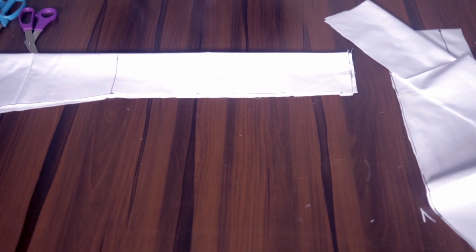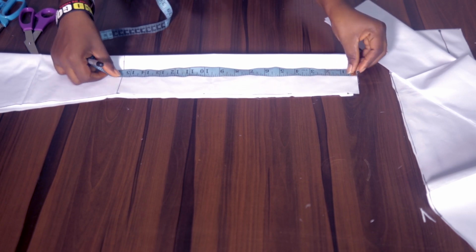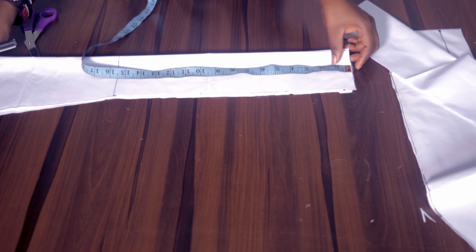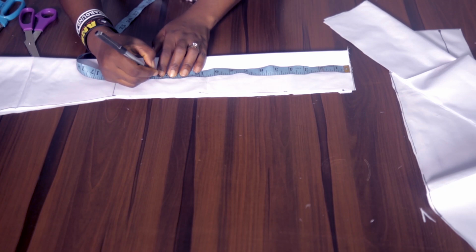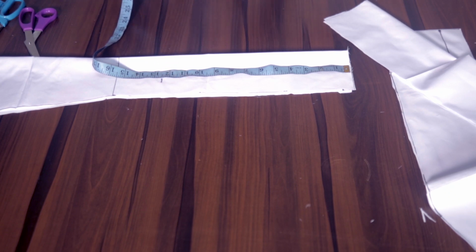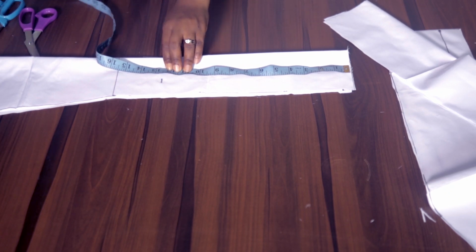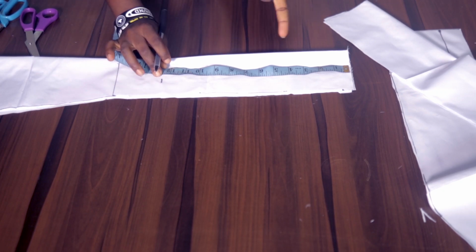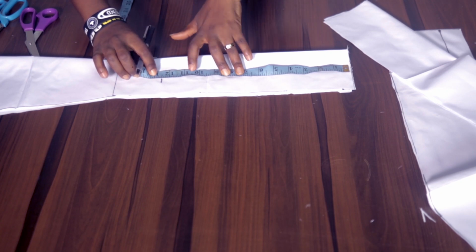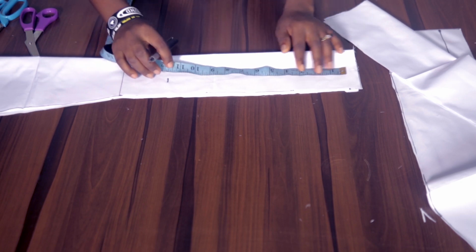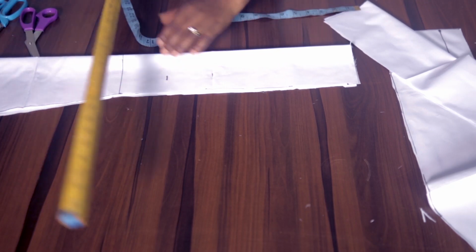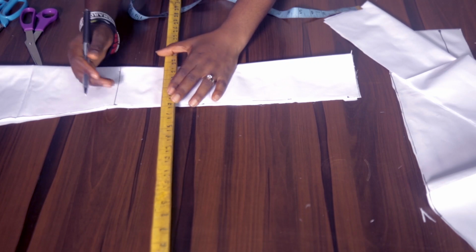The underbust length is 12 inches. So I'm going to mark out 12.5 inches plus my seam allowance. I have my 12.5 inches. We also need to consider the measurement from the underbust to the nipple point, and that is 3 inches. You have to measure. You can measure to get that from the underbust to the nipple point. So I have 3 inches for this measurement. This is my 3 inches. So I'm going to trace it out like this.